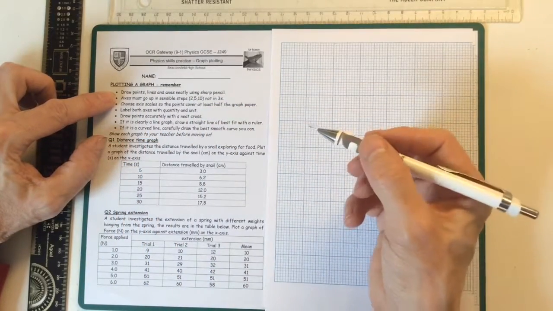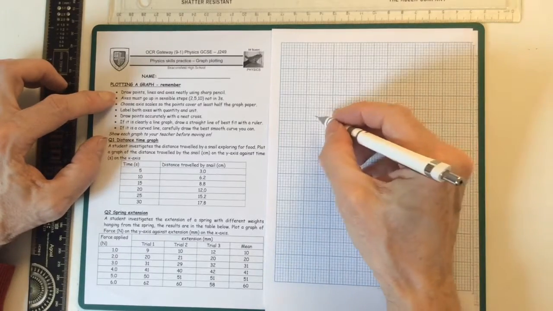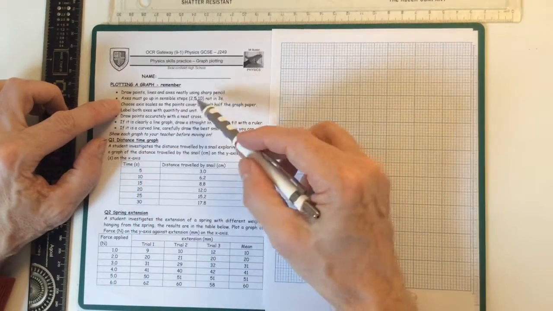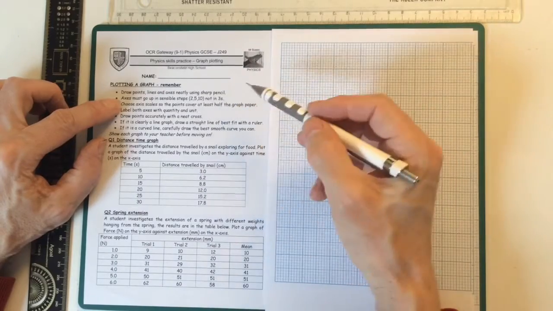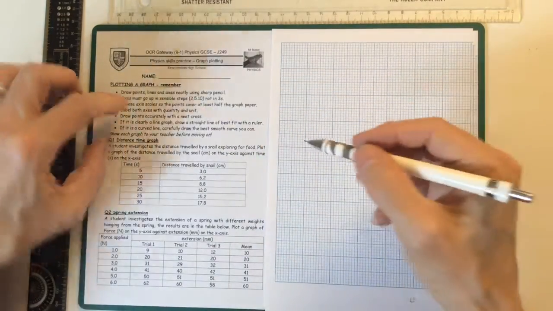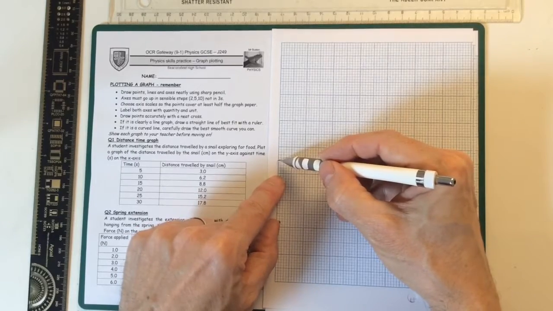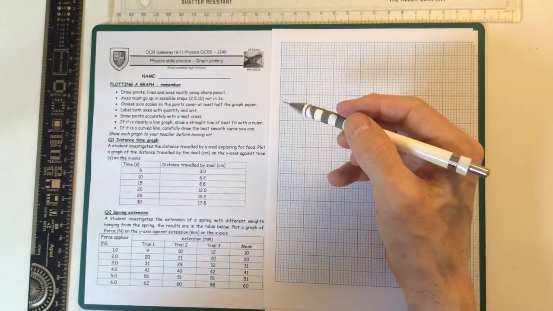We use a pencil so that if you make a mistake you can rub it out and start again, and it needs to be a sharp pencil so that your points are accurate. Axes must go up in sensible steps of 2, 5, 10, 20, 50, 100, etc. Not in 3s or 9s or 7s or things like that. That means each big square, or if you've chosen it, each of the half squares here, should be really a 2 or a 5 or a 10 or some multiple like that.